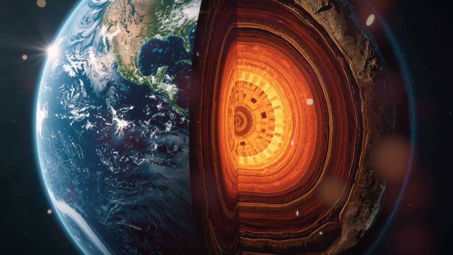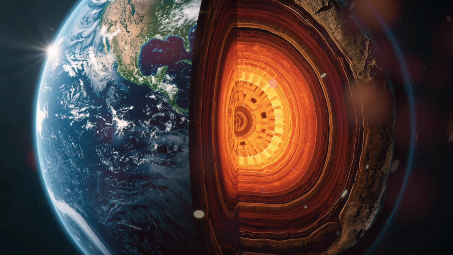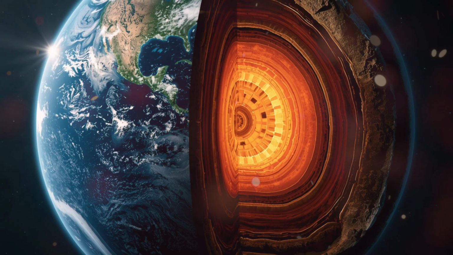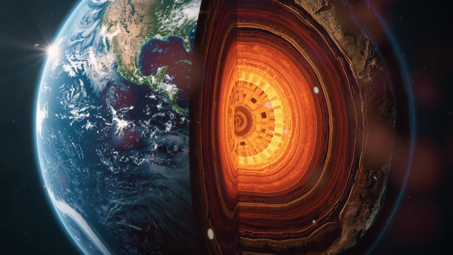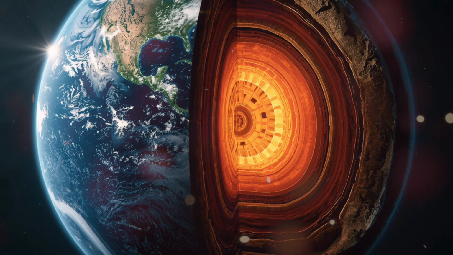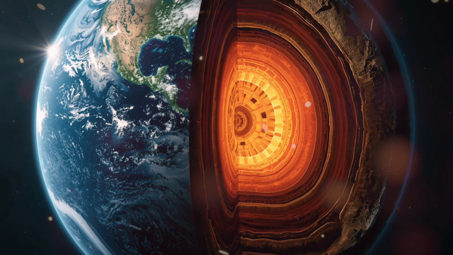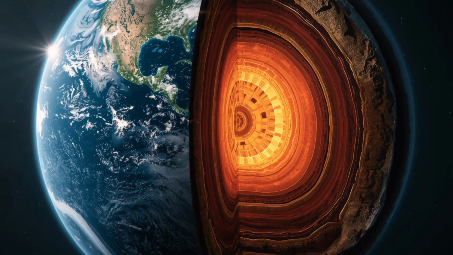Even Earth's deep internal layers, far beyond human reach, control the magnetic field that protects the planet from harmful radiation, allowing life to thrive. Understanding Earth's structure and physical systems offers a clearer view of why the planet looks and behaves the way it does.